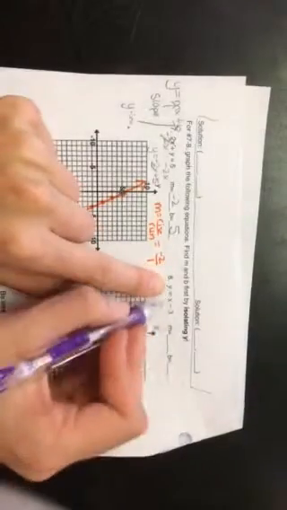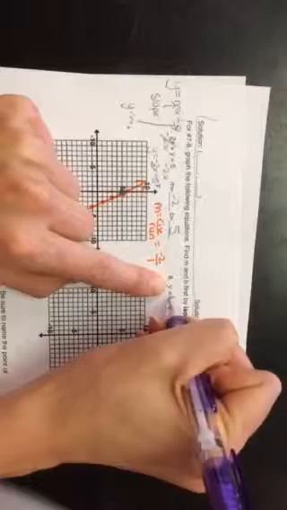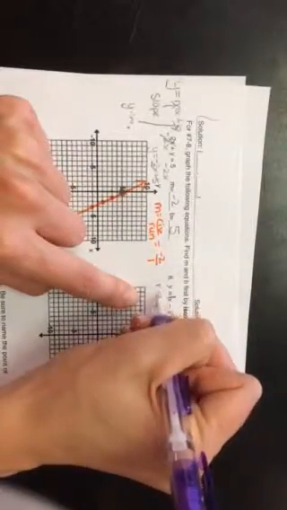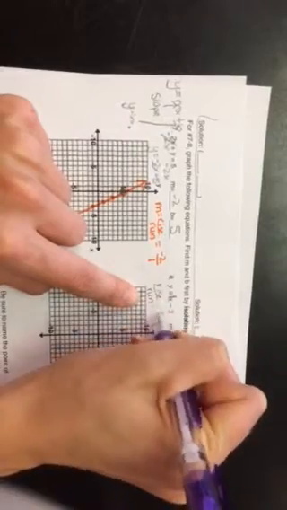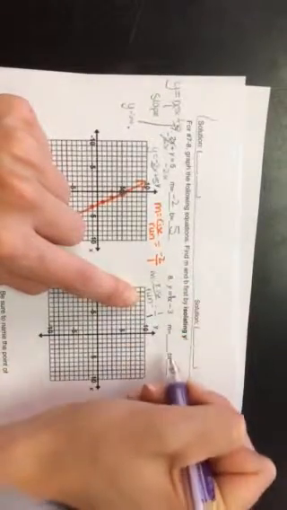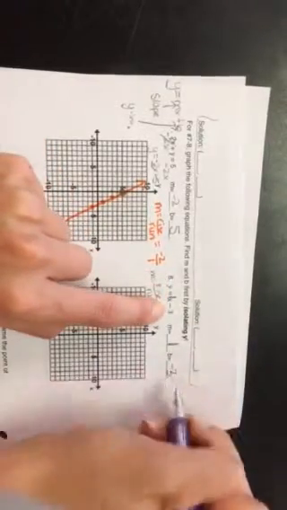Number 8. I already have y isolated. This is good. So now I just need to write in what the slope and y-intercept are. In front of this x, there's an invisible 1. So if I'm going with the rise over run, it can be 1 over 1. So my slope is 1. My y-intercept is negative 3.